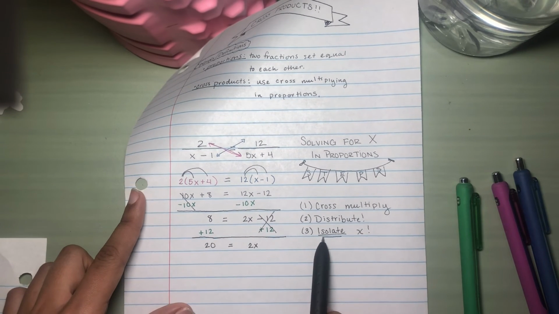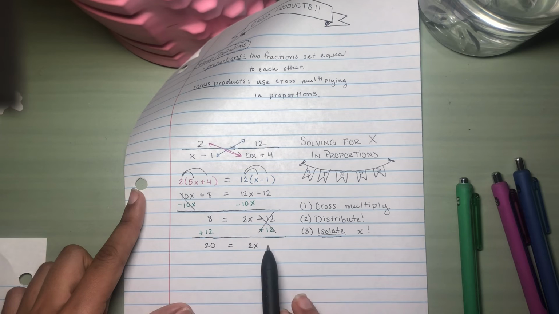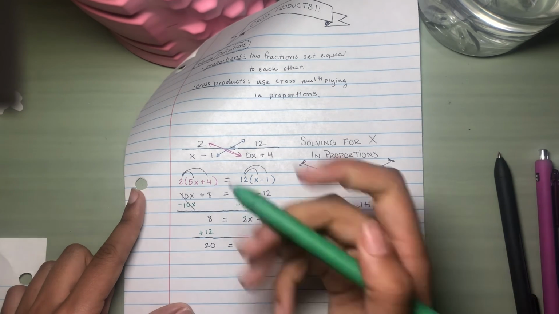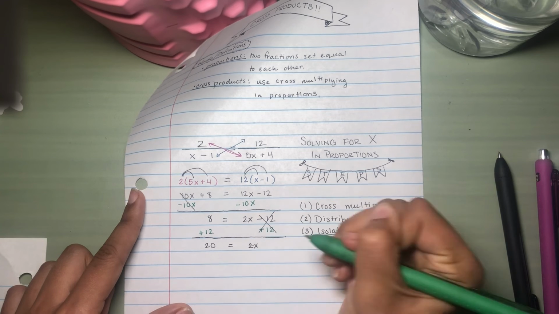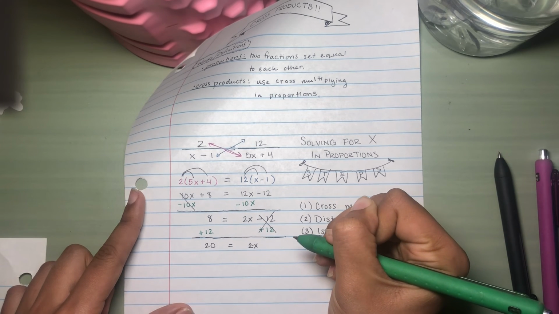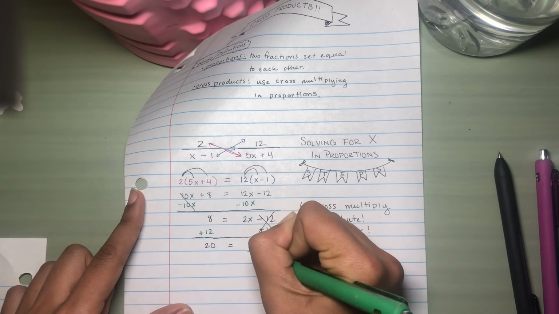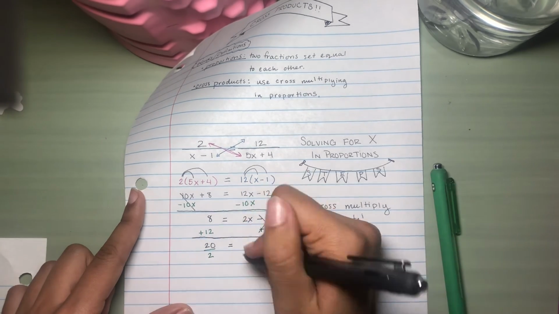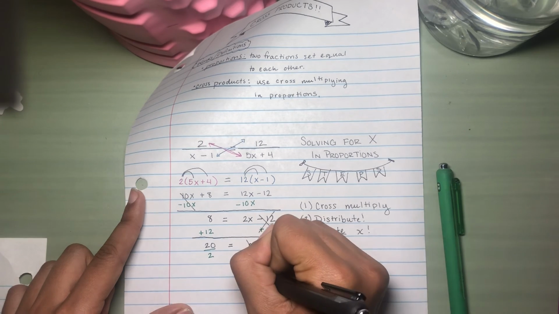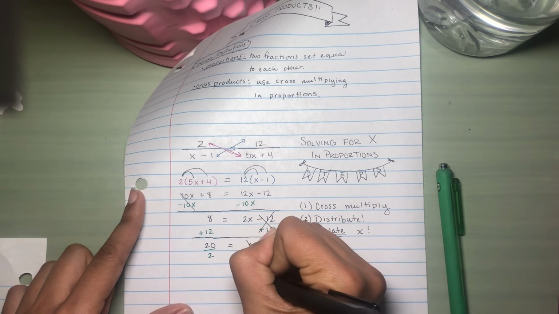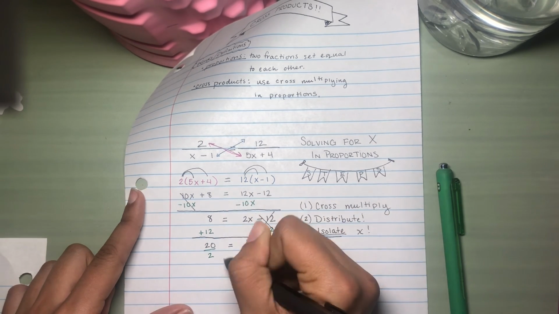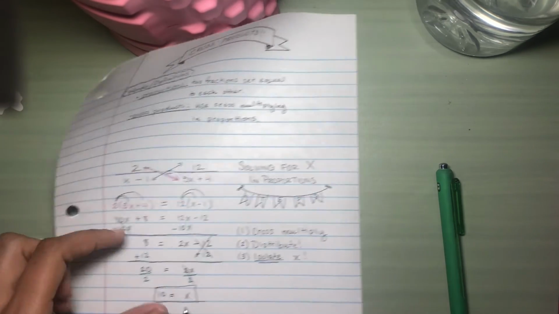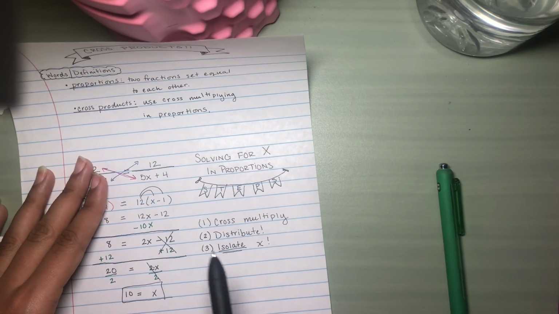Alright, I'm still not done with this step of isolating x, right? What's attached to this x? A 2. And it's attached by multiplication. Opposite of multiplication is division. These twos cancel. I'm left with an x equals 20 divided by 2, 10. So cross products has 1, 2, 3 steps.